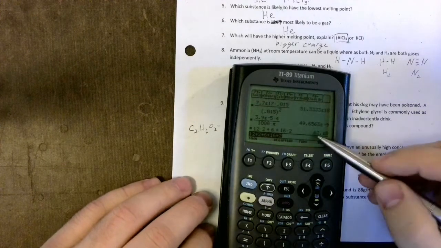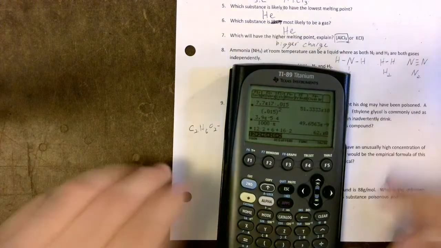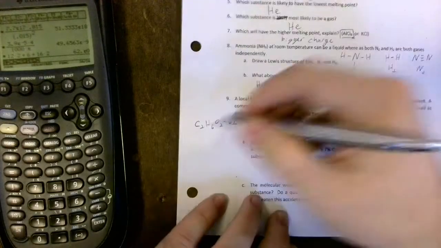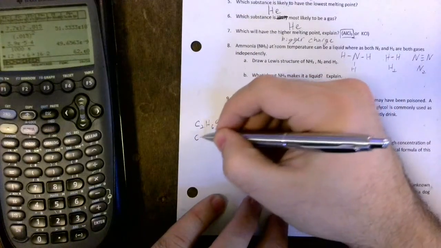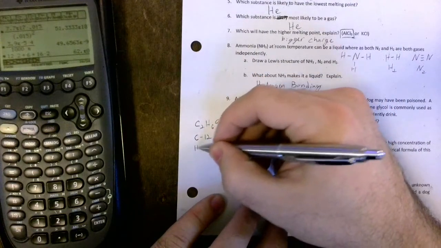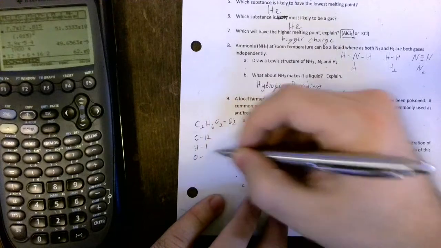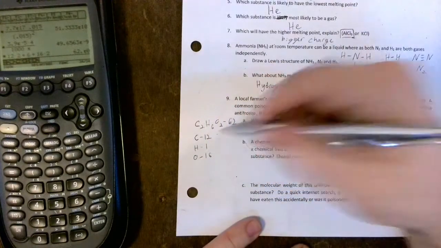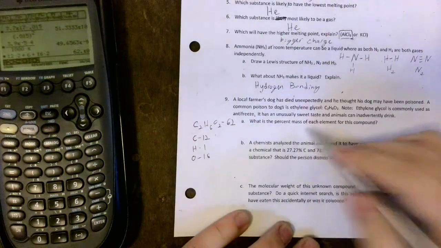And that gives us a total molar mass of 62. So 62 grams per mole. So then the carbon at 12, the hydrogen at 1, and the oxygen at 16, we can figure out each of these percent masses.